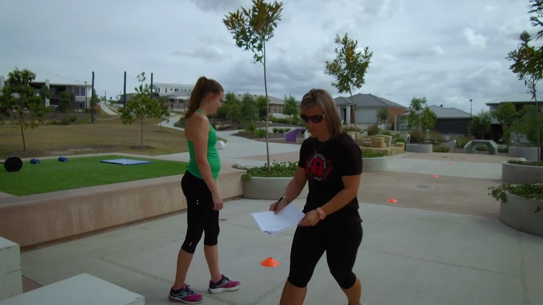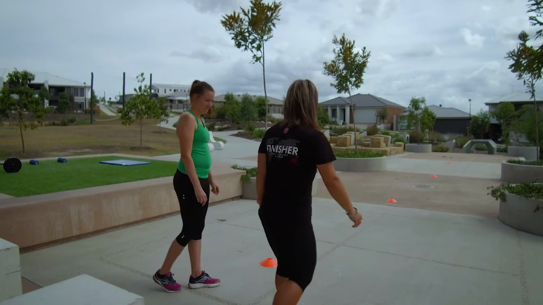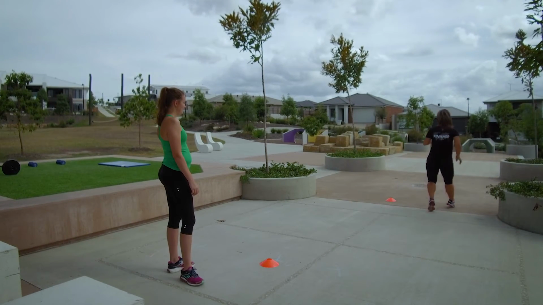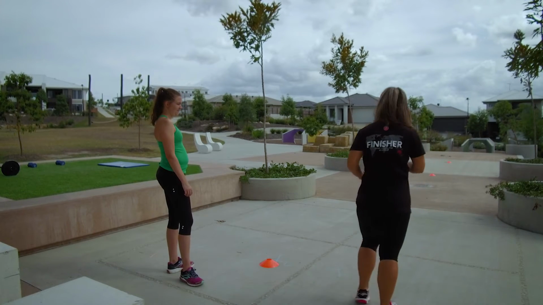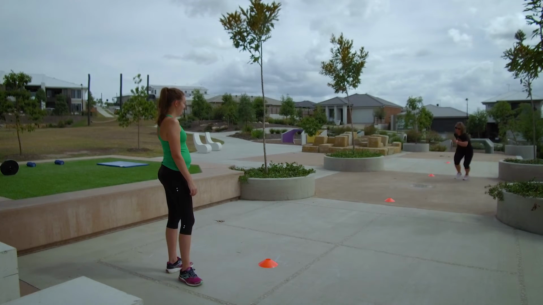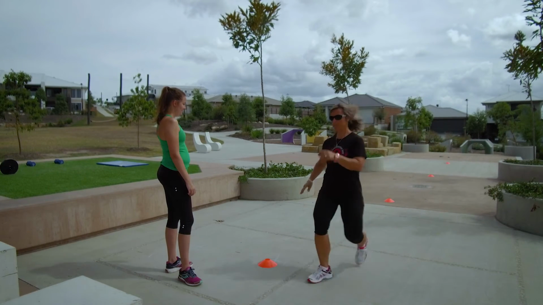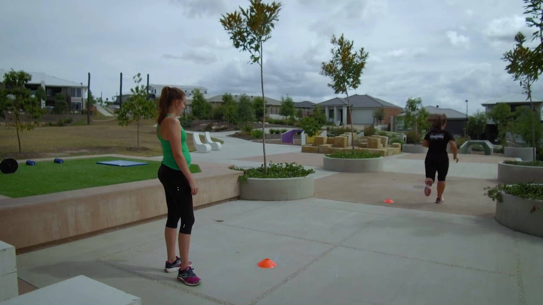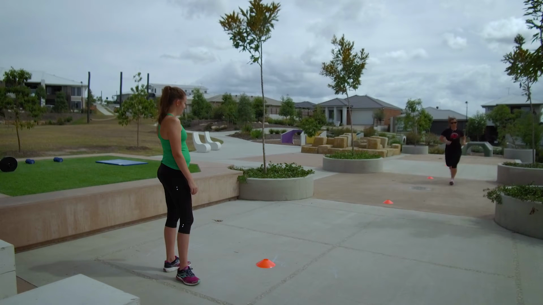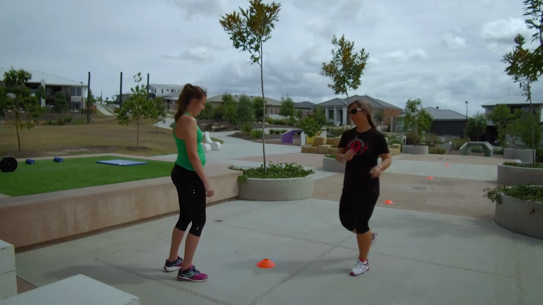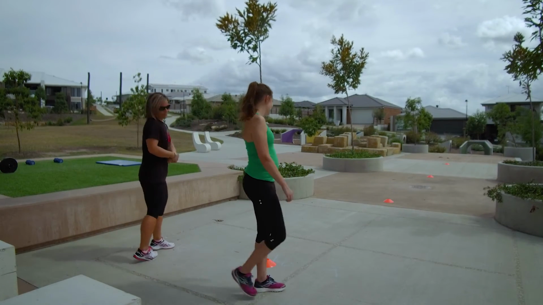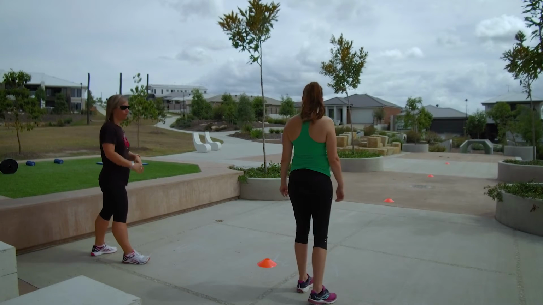So if you just move over, I'll just demonstrate how we will do it. So starting here, you will run to the first shuttle, fast as you can, sprint, squat down, and run back. You don't have to run backwards, you can come back forward. Sprint to the next one, squat down, keeping your head and chest up, and sprint back as fast as you can. And last one, squat down, and sprint back, and we'll be doing 3 rounds of those. Cool, so if you want to go into your starting position, and go.